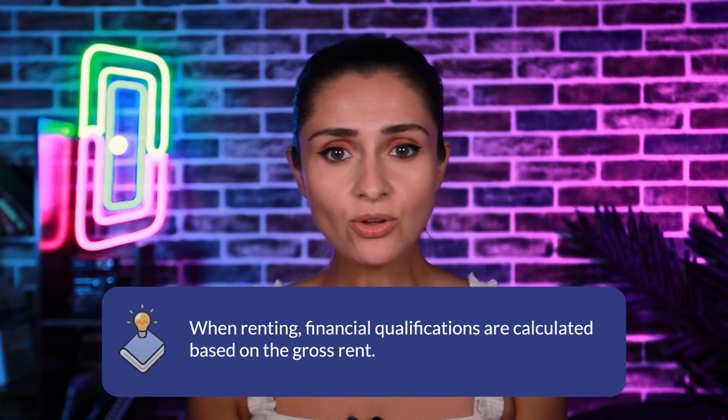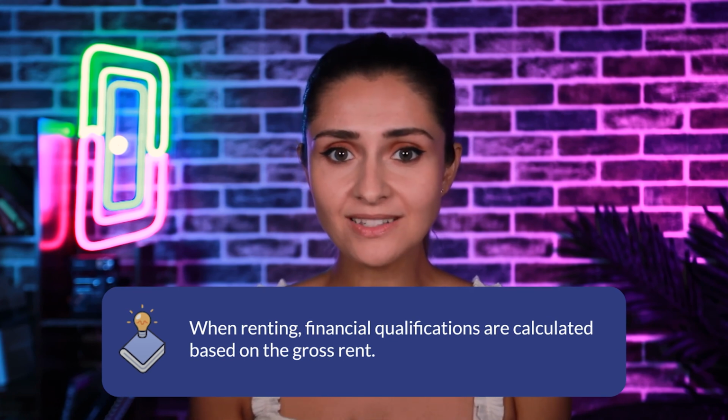When renting, financial qualifications are calculated based on the gross rent. For example, in New York City, this number is 40 times the gross rent as the household income. If the apartment has a $3,000 annual rent gross, the person needs an annual income of $120,000 or more to qualify for that lease term. Overall, this way you know that the person can pay the rent rate of their first lease.